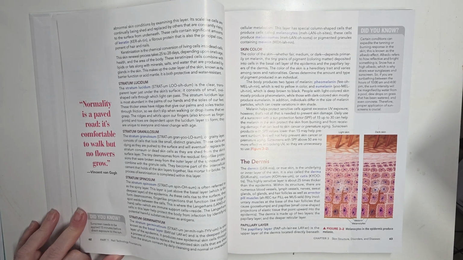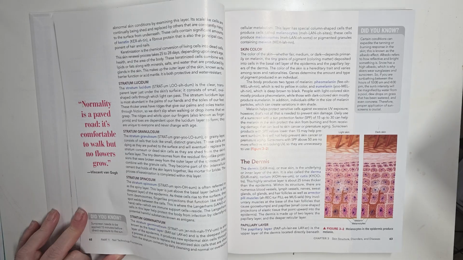The dermis. The dermis, or true skin, is the underlying or inner layer of the skin. It is also called the dermis corneum, or cutis. This highly sensitive layer is about 25 times thicker than the epidermis. Within its structure, there are numerous blood vessels, lymph vessels, nerves, sweat glands, oil glands, and hair follicles, as well as erector pili muscles, tiny involuntary muscles at the base of the hair follicle that cause goosebumps.